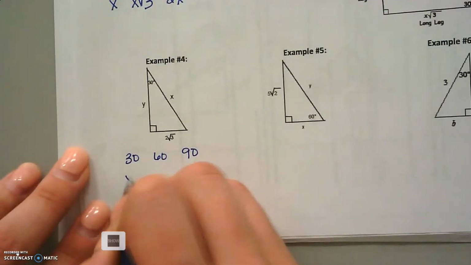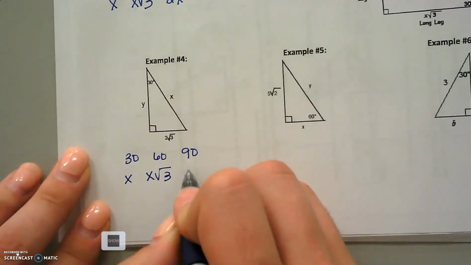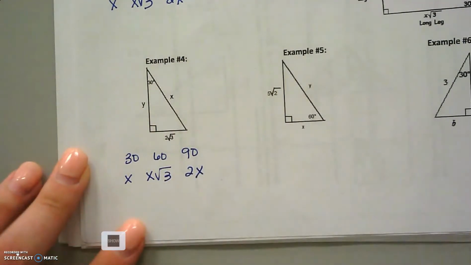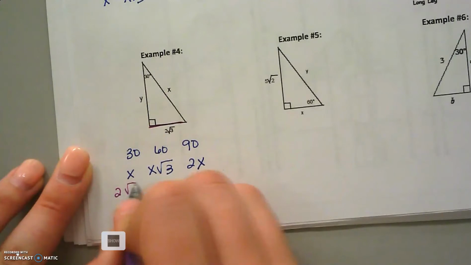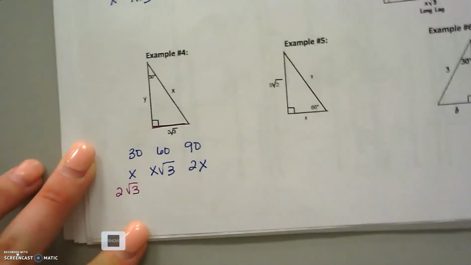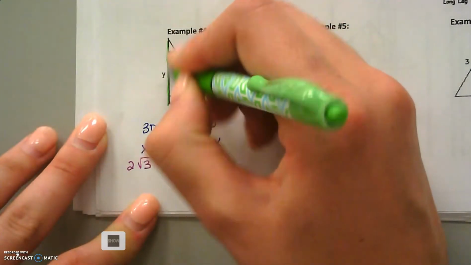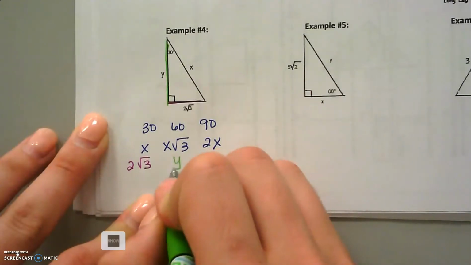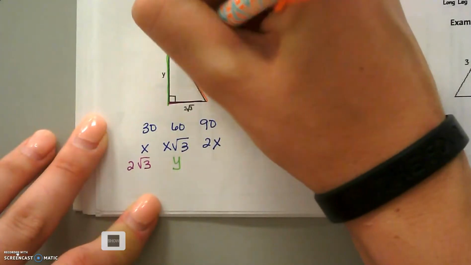This is x, x square roots of 3, and 2x. So if I look across from my shortest leg, I have 2 square roots of 3. My longest leg, I have a y, so I'm solving for that. And my hypotenuse is x.